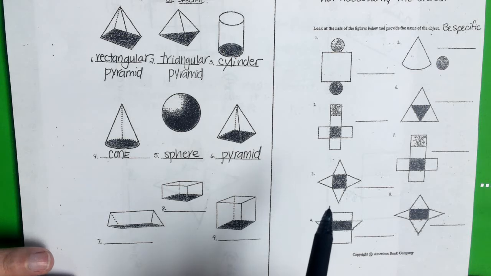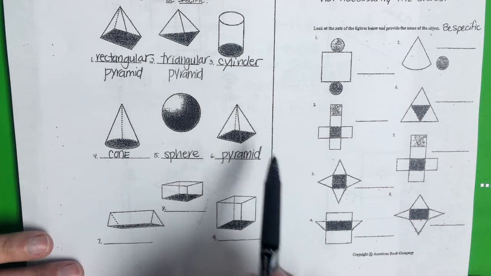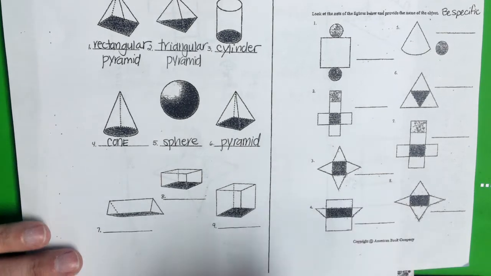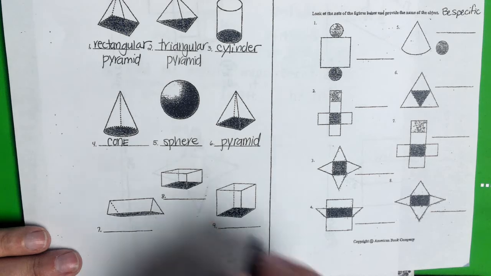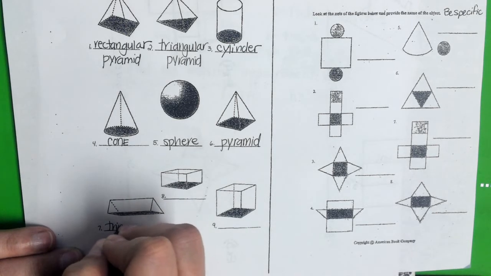I know what the next one is. All right, hold tight, hold tight. Okay? All right, what about the next one? What do you think? It's a triangular prism. You are correct. This is a triangular prism.